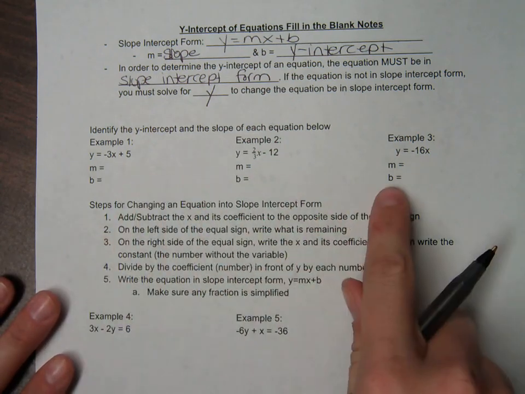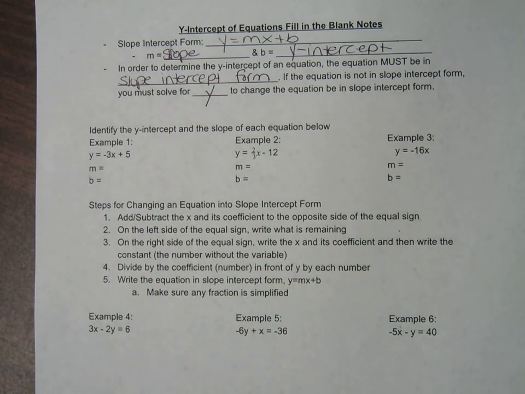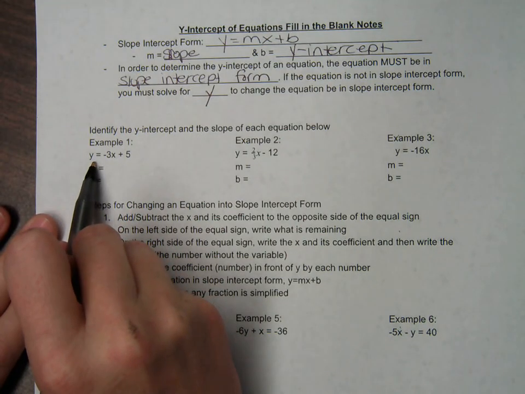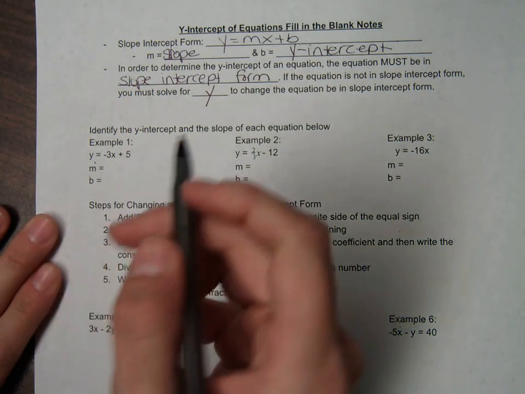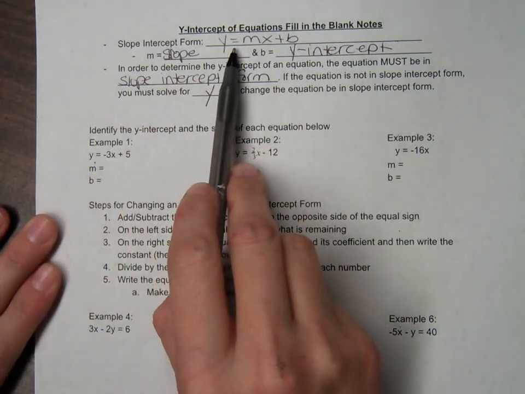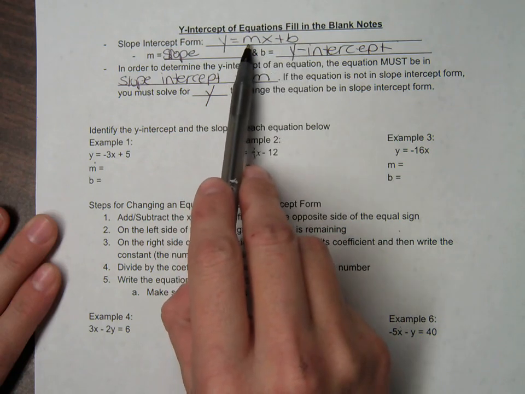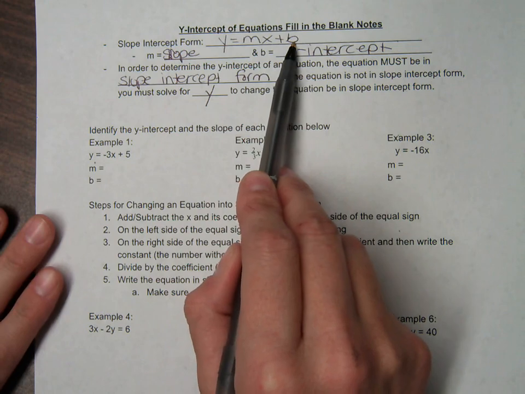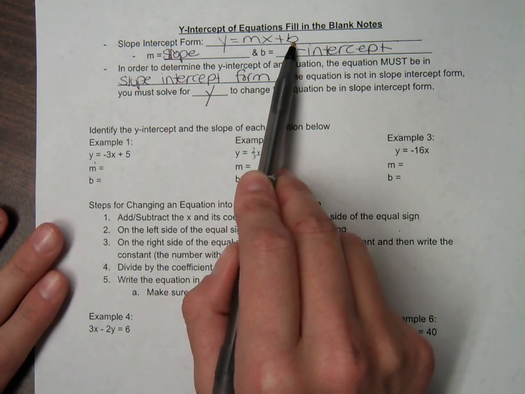For the next three examples, we're going to identify the slope and the y-intercept of each, because you already know how to find slope and it will give us some good practice. Example 1: y equals negative 3x plus 5. Remember, slope-intercept form is y equals mx plus b, where m is your slope, the number in front of x, and b is your y-intercept, the constant, a number that's by itself.